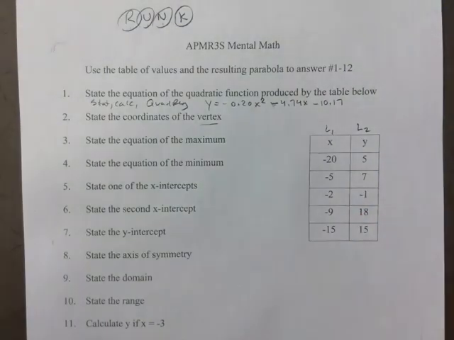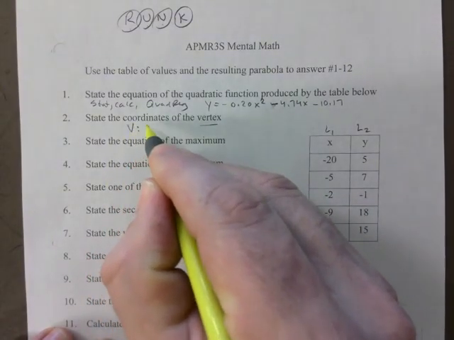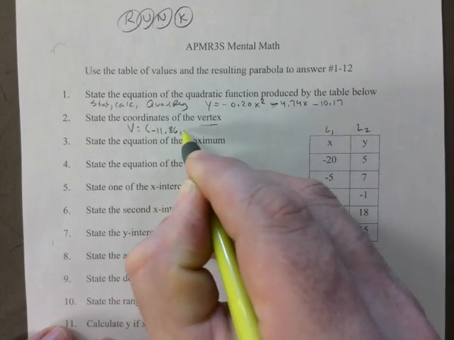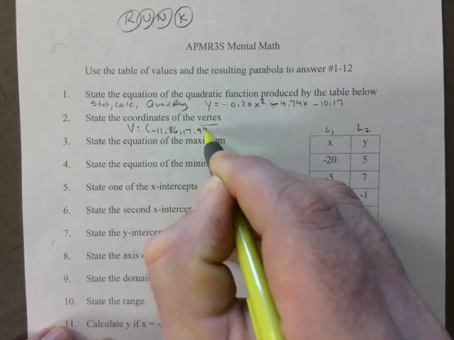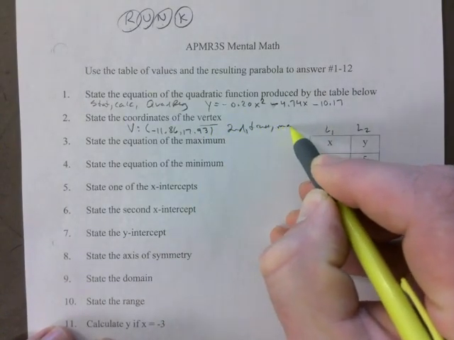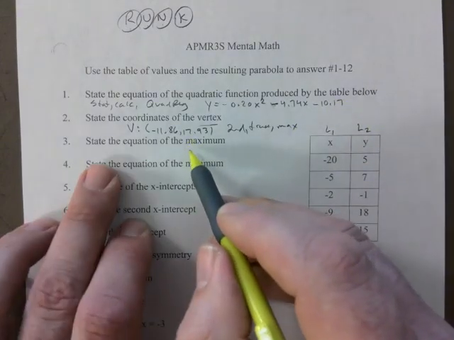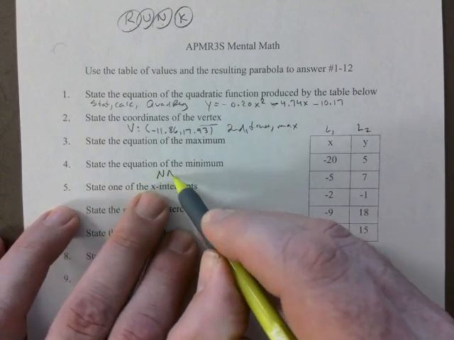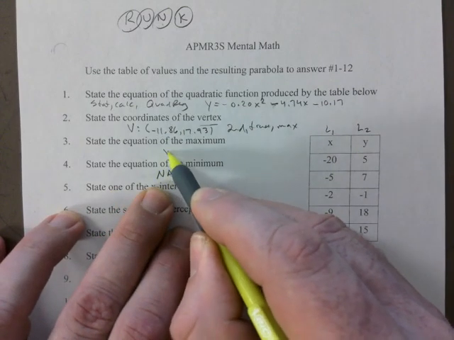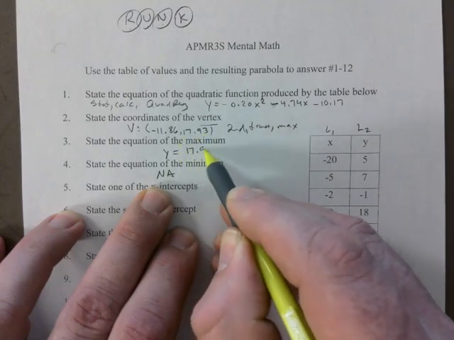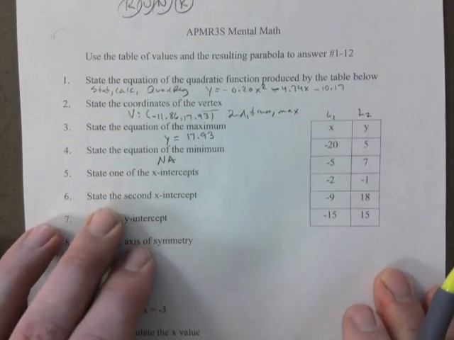So that's your vertex right there. I will show you just the answer here. That'd be negative 11.86, 17.93, and you go second trace max for that. So a mark for that. The equation of the min or max, which one applies? The min doesn't apply. The max, the equation of the max is just the y value of the vertex.